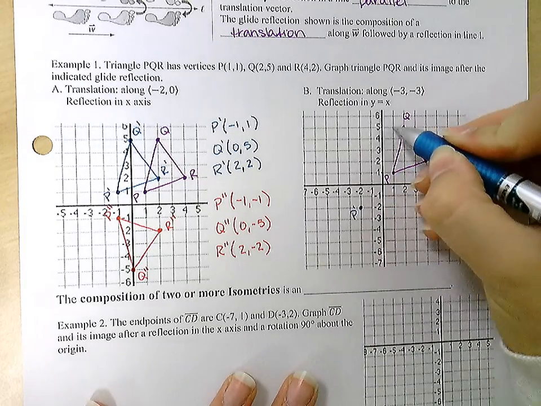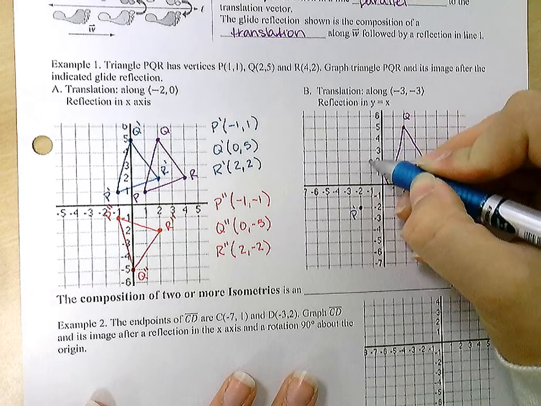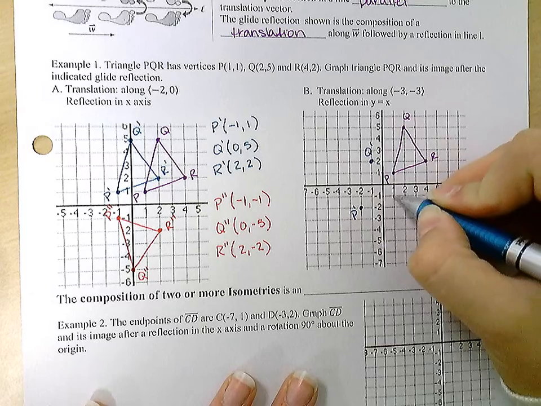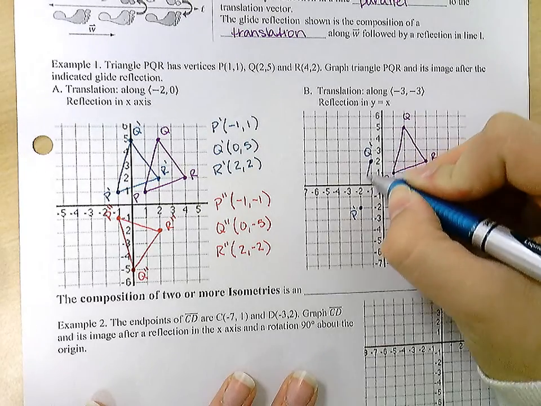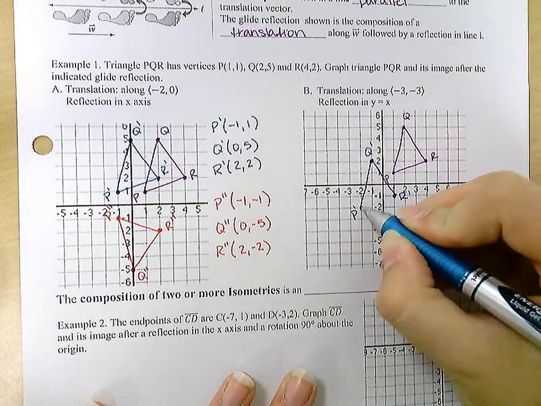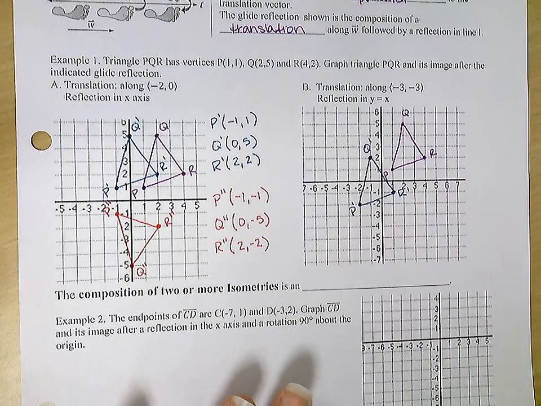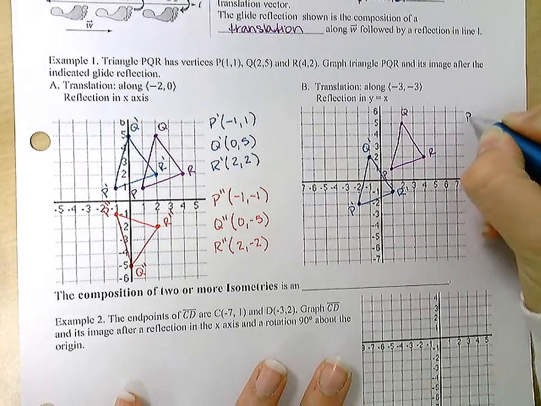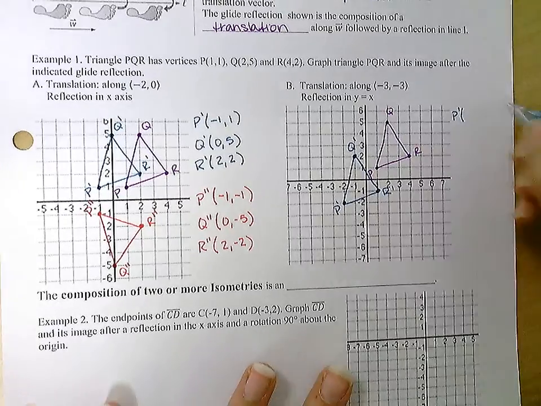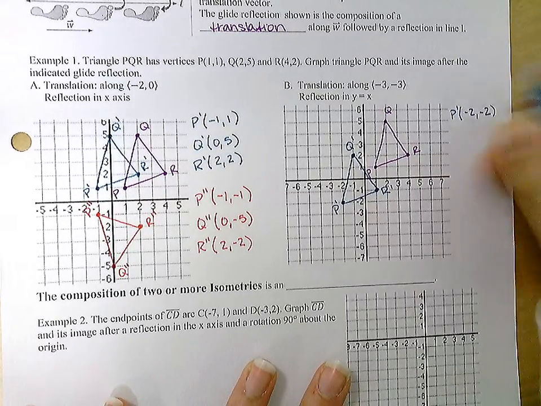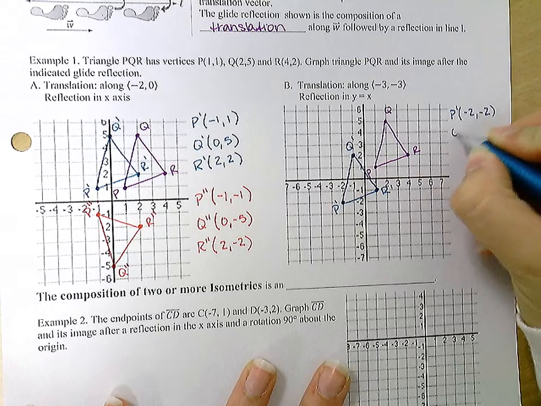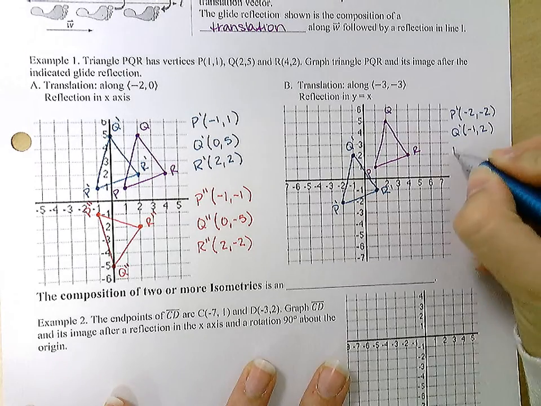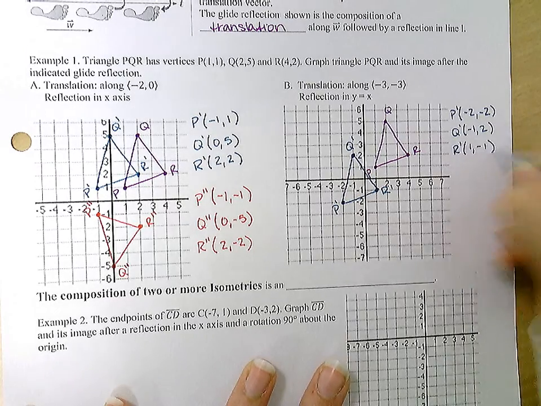To get P prime, Q prime, and R prime. Okay, so here's my image after that translation. P prime is at -2, -2. Q prime is at -1, 2. And R prime is at 1, -1.